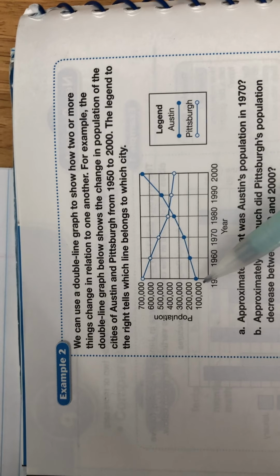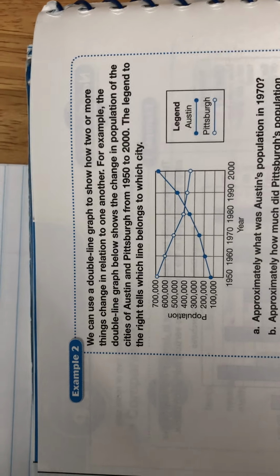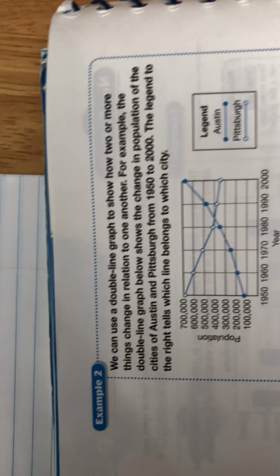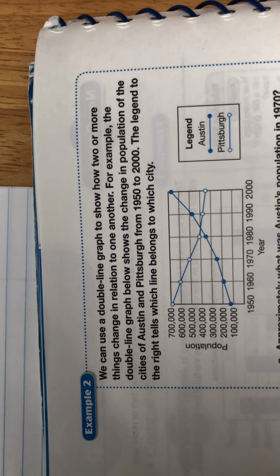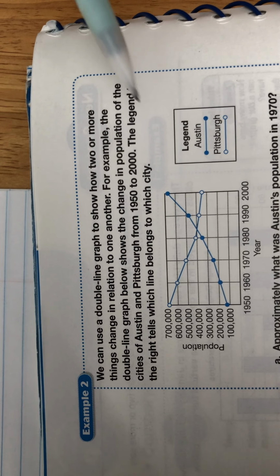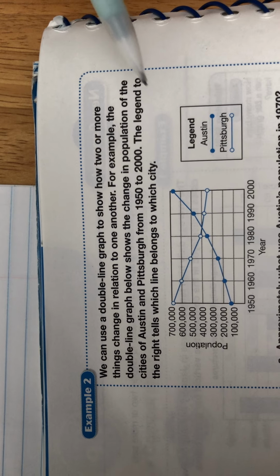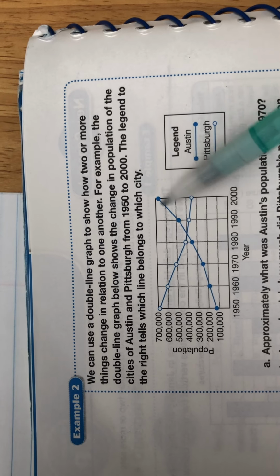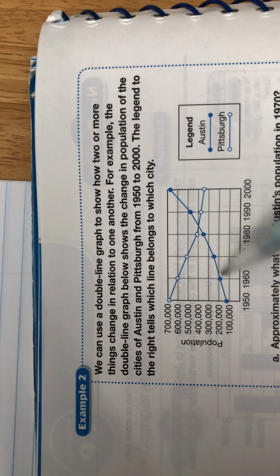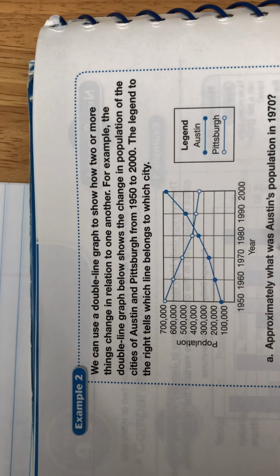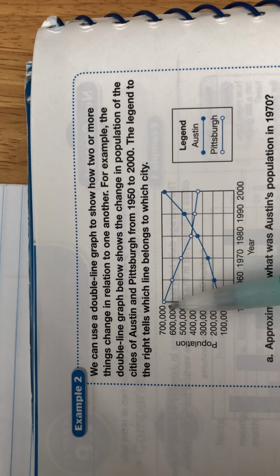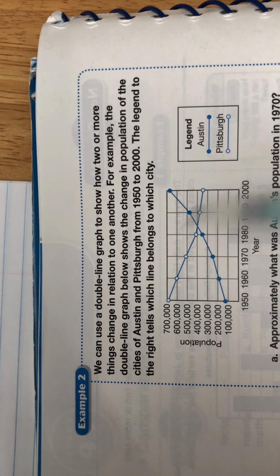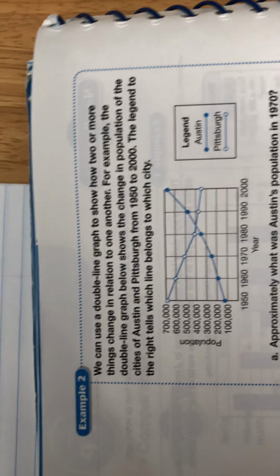So which one had an increase? This is not a question. I just want you to be able to see if you can figure it out. Which city had an increased population from 1950 to 2000? Well, looking at this legend or the key, that's another fancy word, it's Austin. Austin had an increase in population from 1950. You can see it went up over time. Pittsburgh, however, went from being a super large city down. It's still a significantly large city, but it went down in population.